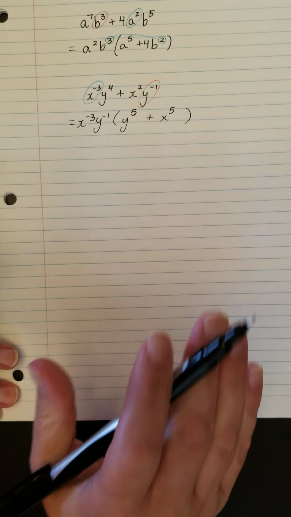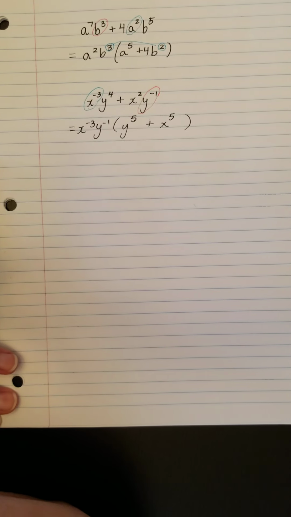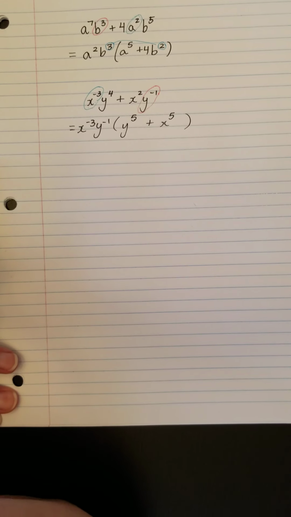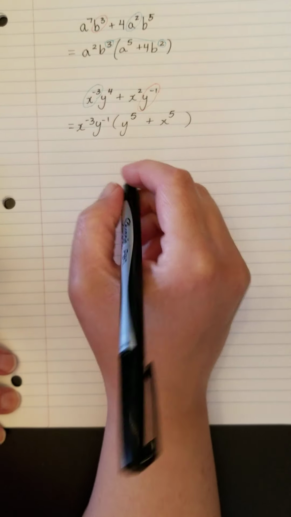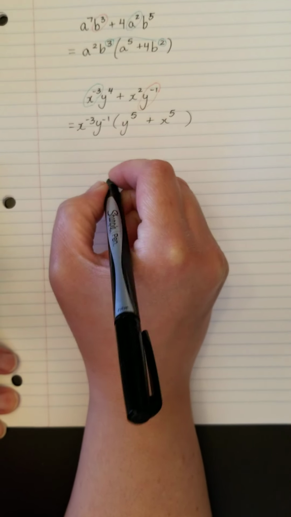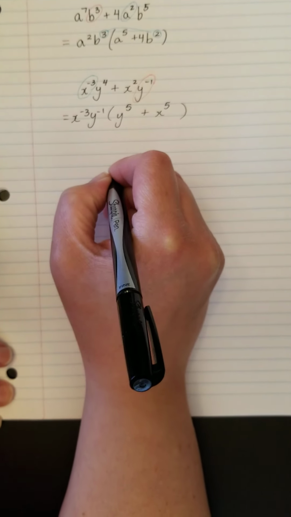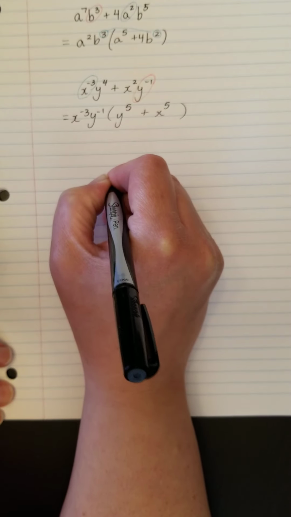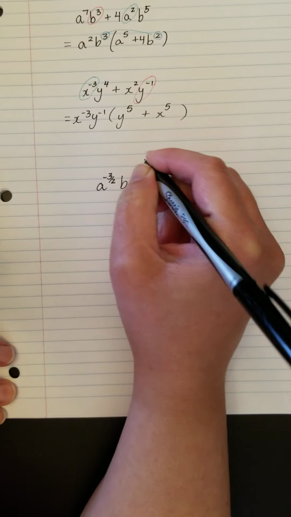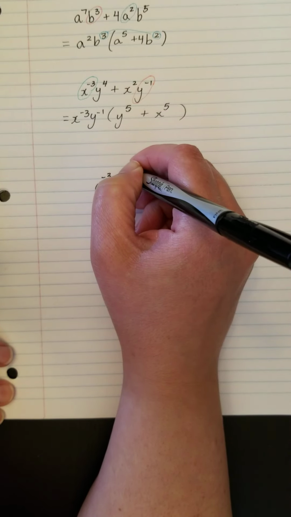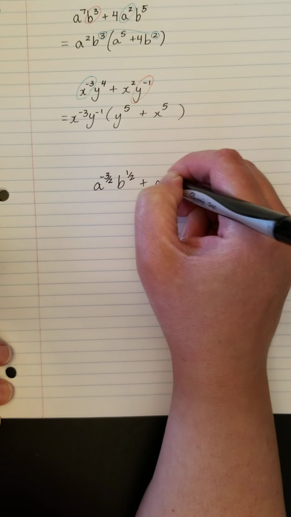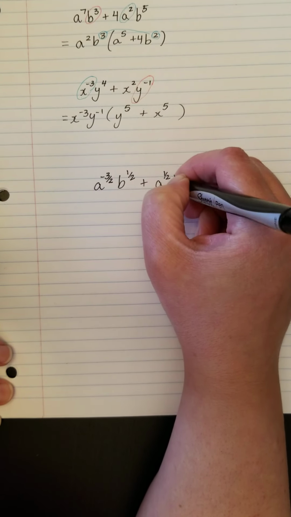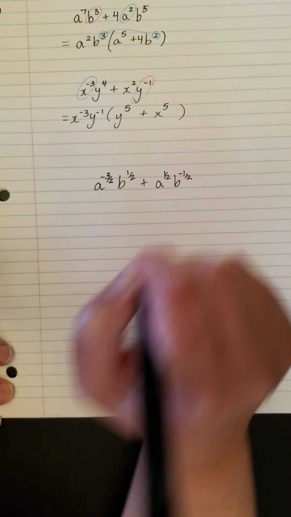Same thing with integers. Okay. The next example I want to look at is if we have rational exponents. So fractions, fractions with negative signs. So for instance, if we had, let's say, a to the negative 3 over 2, b to the 1/2 plus a to the 1/2 b to the negative 1 over 2.